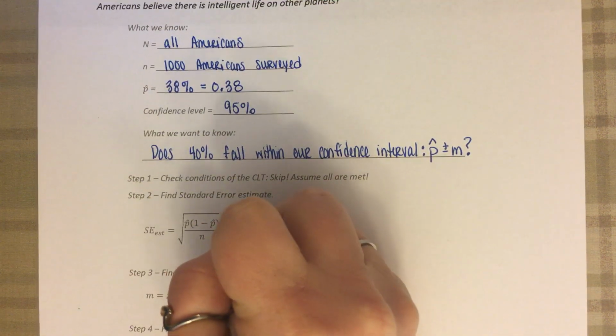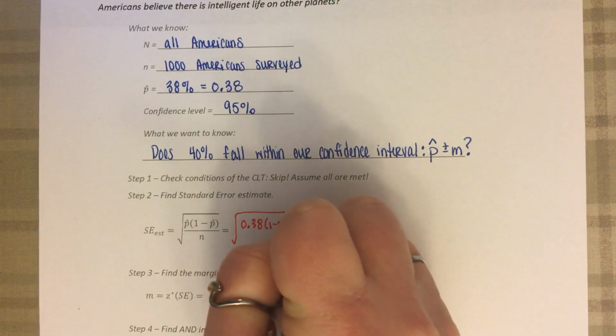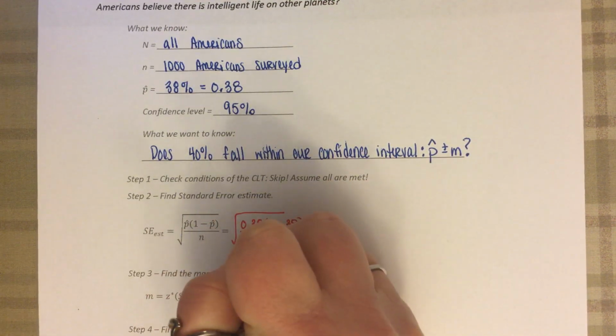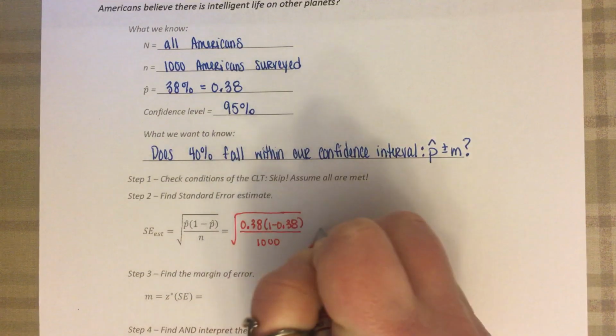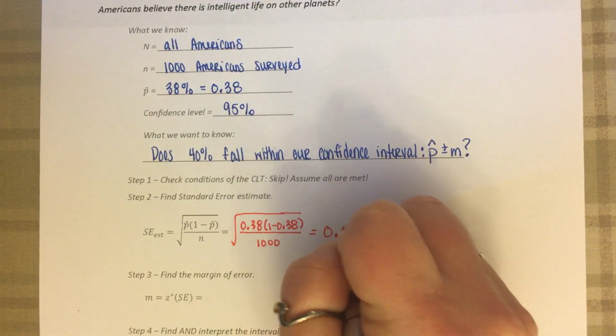So our square root of 0.38 times 1 minus 0.38 all over 1,000. We multiply, divide, then take the square root. We get 0.015.